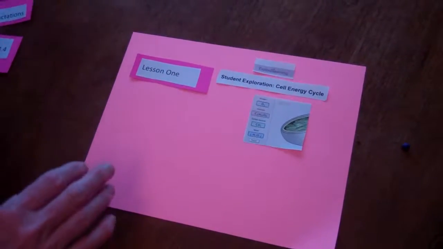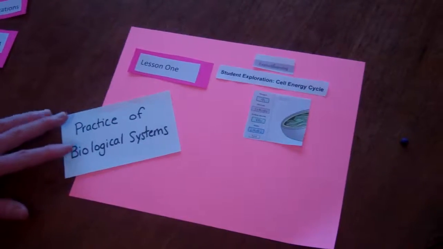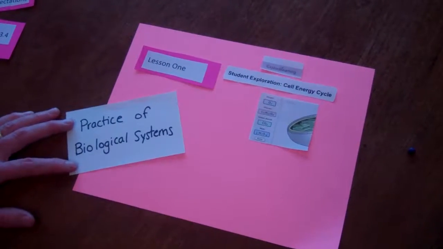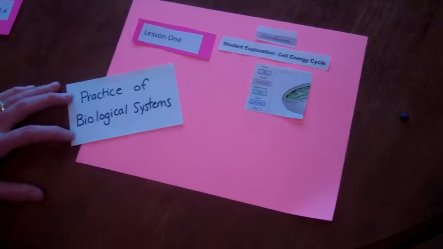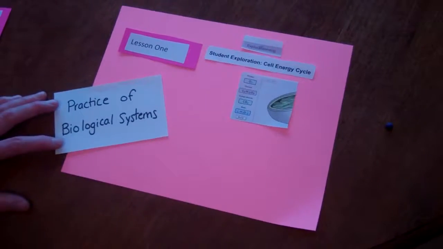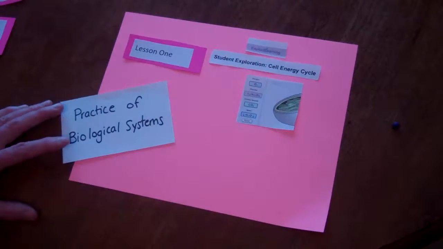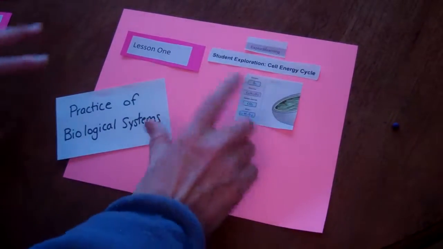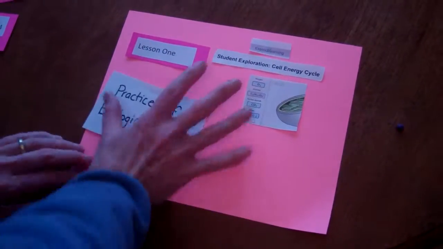This is when we're going to be talking about the practice of biological systems. We'll be reviewing the structures of the plant, and specifically the ones that are involved in photosynthesis. There are also various animations to look at and a few video clips to hook them on. Lesson 2.